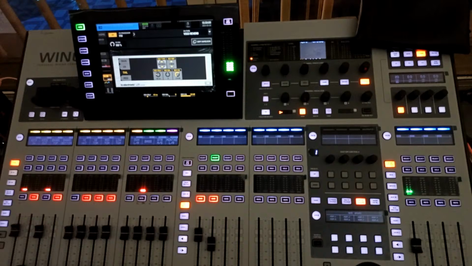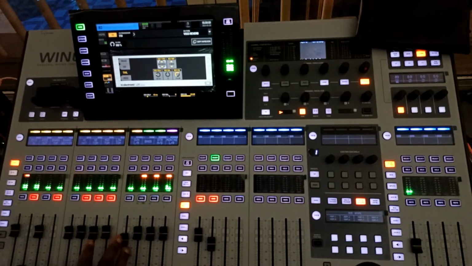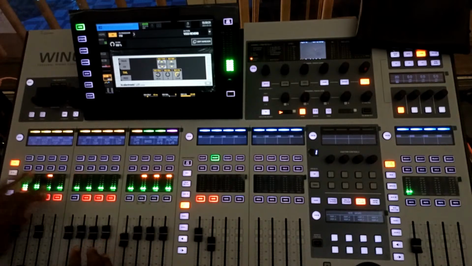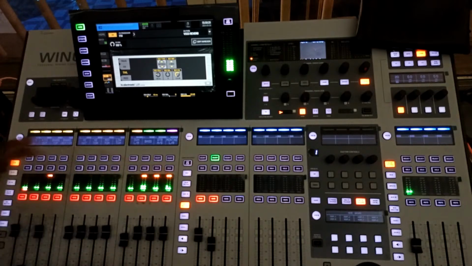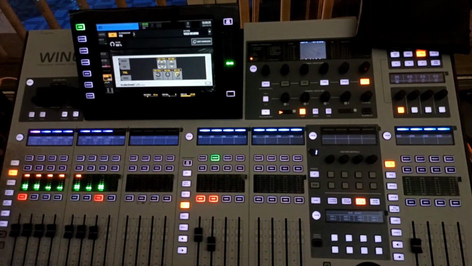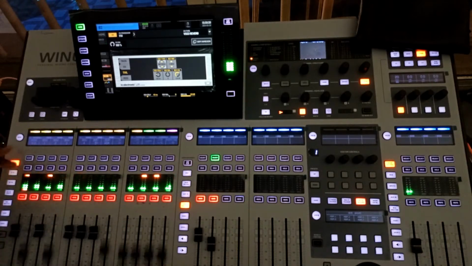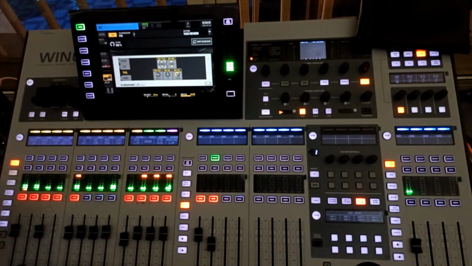So let's get to the toms. Let's see how we can get the toms here. We are almost done. So let's mute everything and come to our toms.